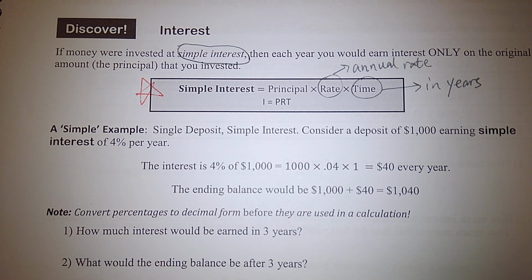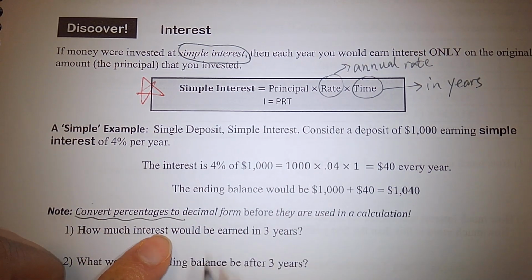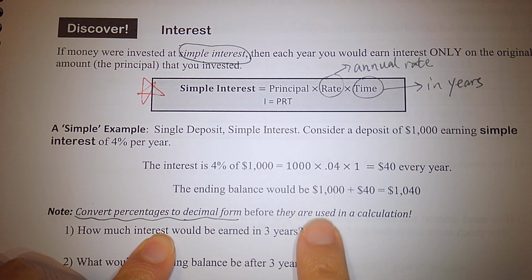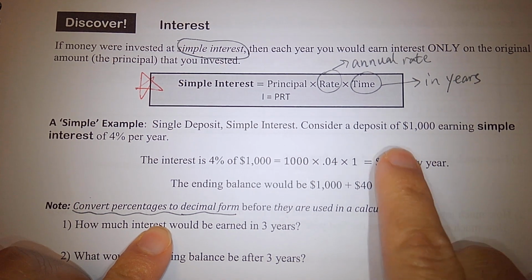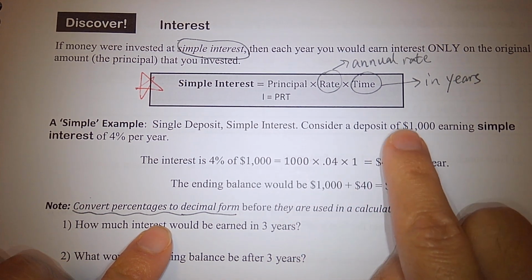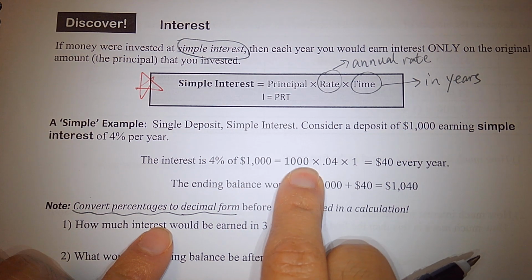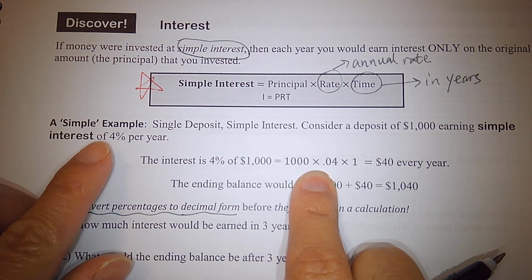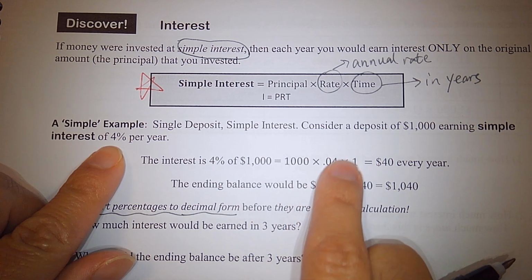Annual interest rate. And here, convert the rate to a decimal number during calculation. See the example: $1,000 deposit, which is our principal, times the annual interest rate 0.04, which is 4% converted to a decimal number.